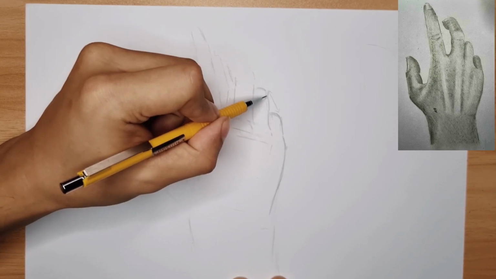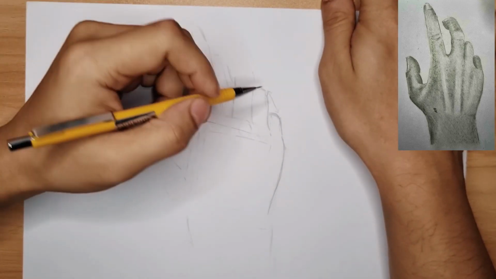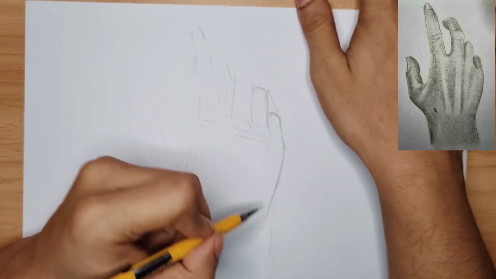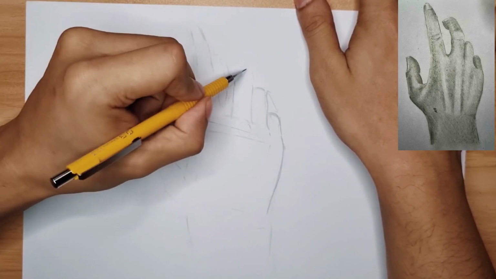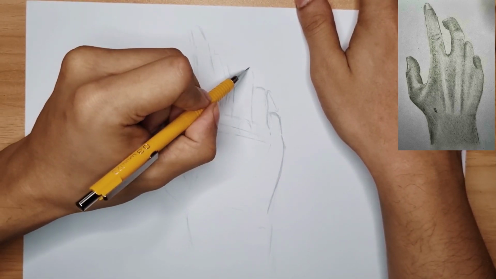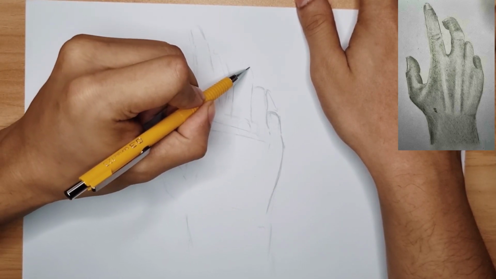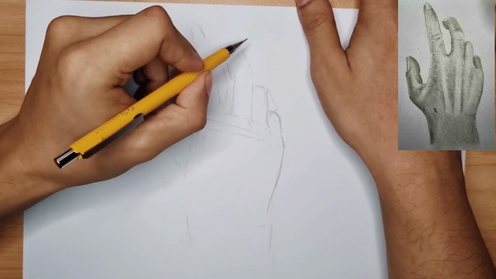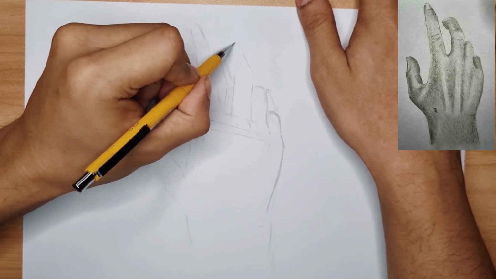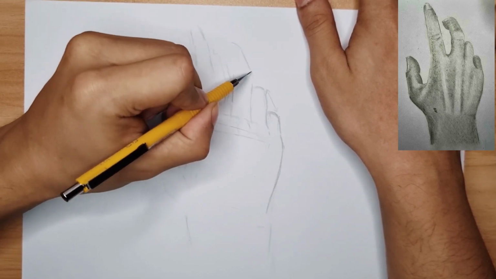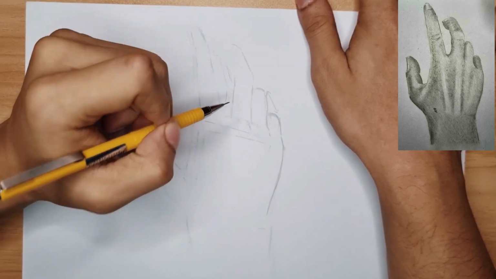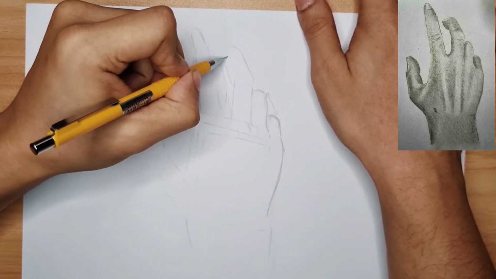Try to make it as close as possible to what you see, and then we can draw off. We're gonna draw this curved part first. That's what I've chosen because it makes it easier for me to continue with the drawing. It's up to you which point you want to choose so that you can continue your drawing.